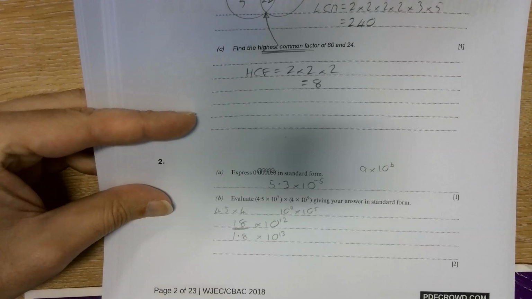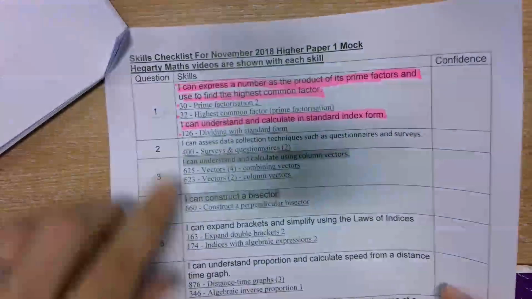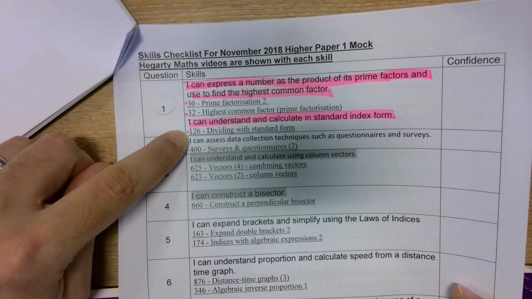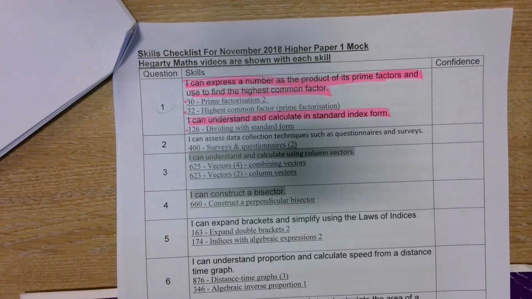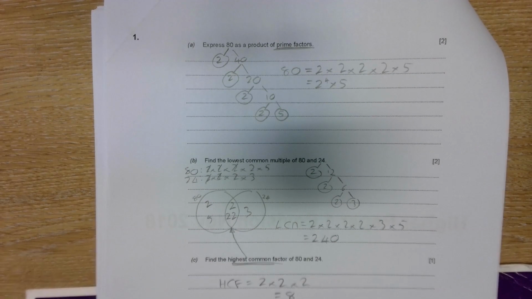Okay, so if you need any practice on those, you can go to videos or clip numbers 30, 32 or 126 on Hegarty Maths. Or a good way of revising this would be to just cover them up with paper and try and do them on your own. Okay? Any issues, get in touch.